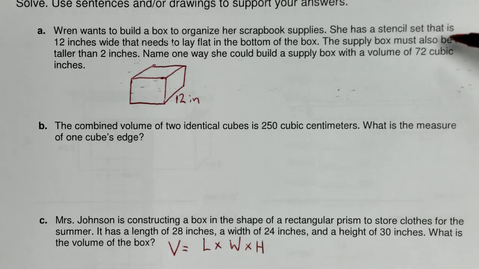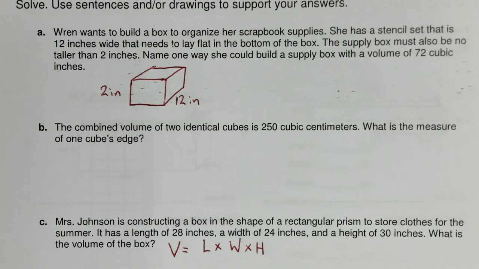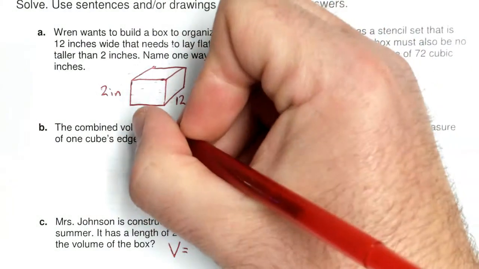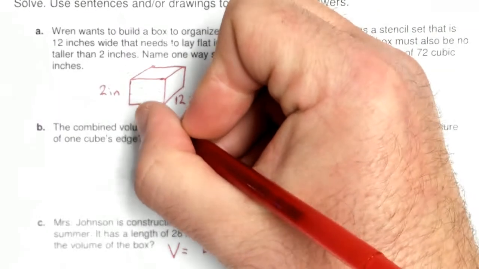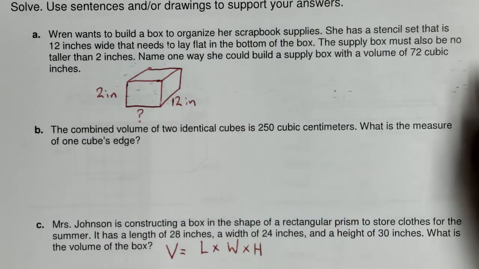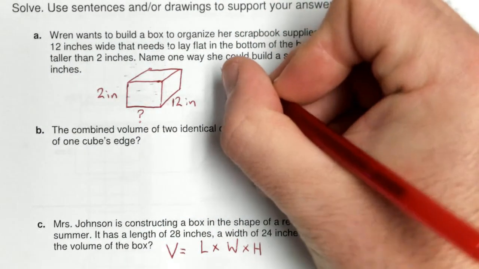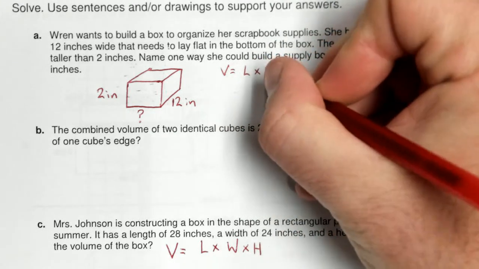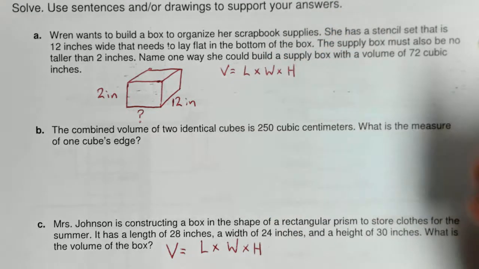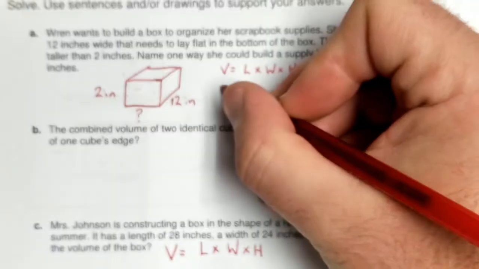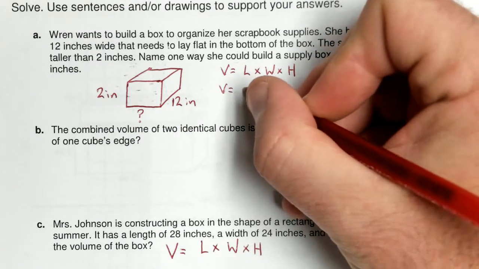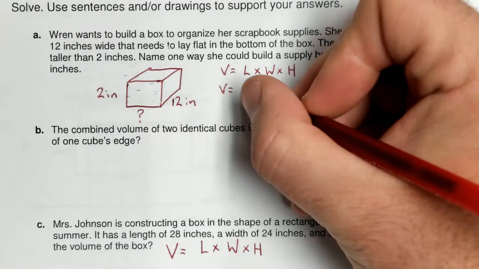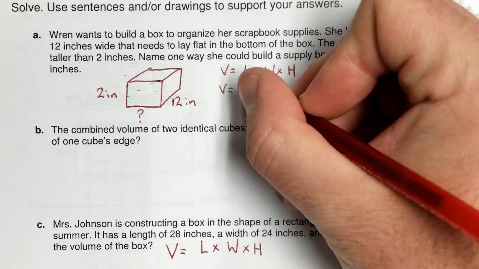Now, it also says it can be no taller than 2 inches. Well, that means it'll be 2 inches tall. And the reason I'm doing this is because now I only have one unknown. Volume equals length times width times height. Length in this case, I have no idea, so I'll put a box.